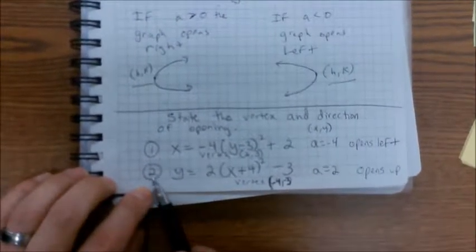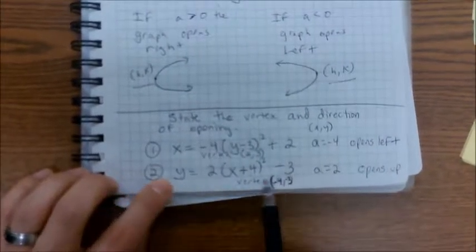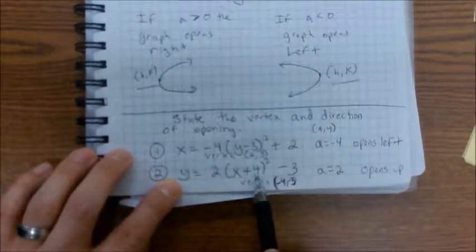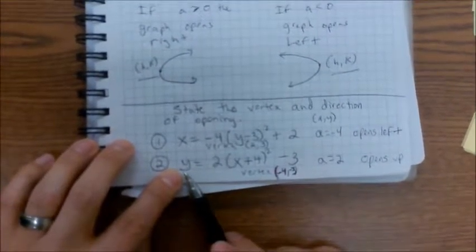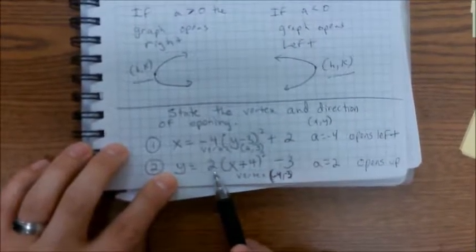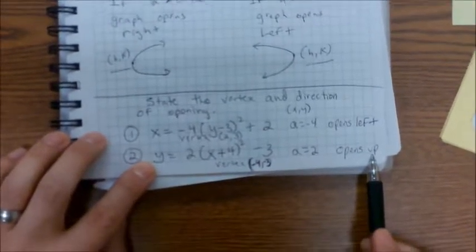The next example, we're going to look at y equals 2 times (x plus 4) squared minus 3. This is y equals, and the perfect square is x plus 4. Therefore, we know this is either going to open up or down. The next step is to look at the a value. The a value here is 2. Therefore, this graph would open up.